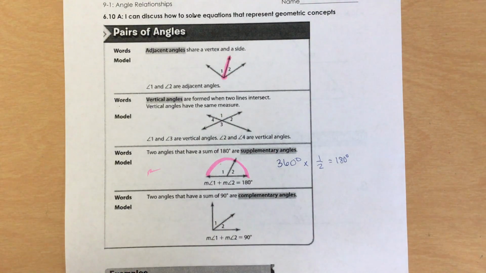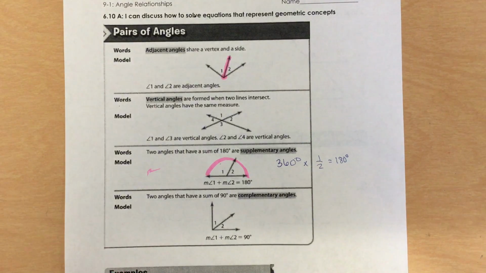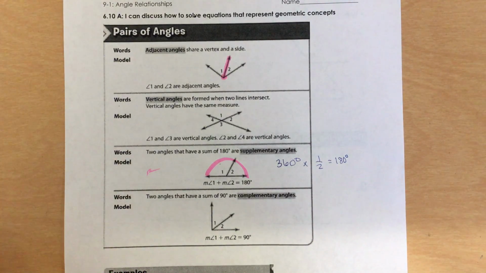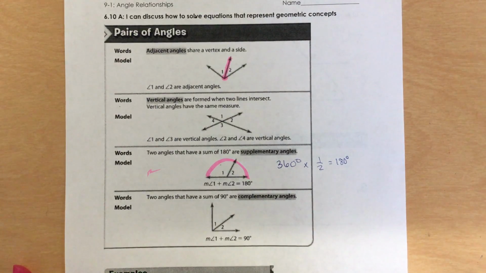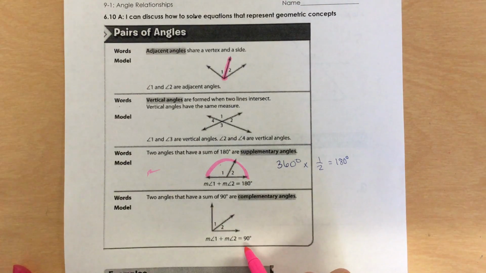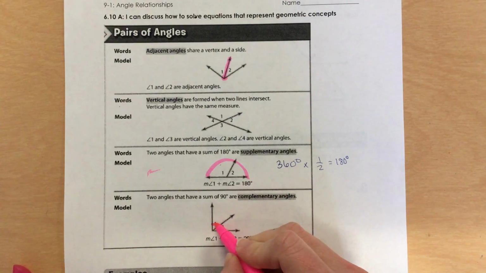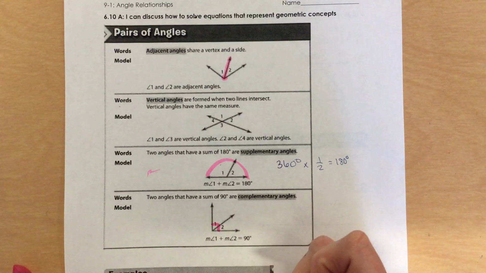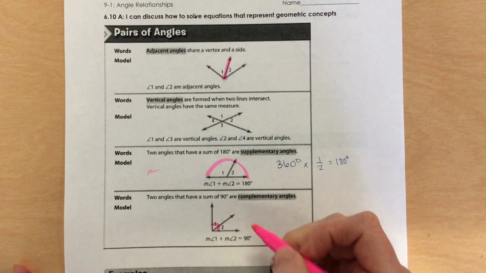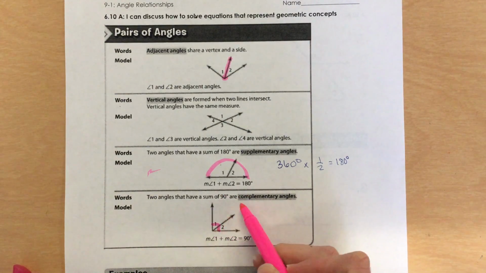And the last one, 2 angles that have a sum of 90 degrees are complementary. One way we know that they are complementary is that the sum of them is 90 degrees, and they form a right angle. I have a right angle right here, which is 90 degrees. We can also think of it as a corner. Corner, complementary.